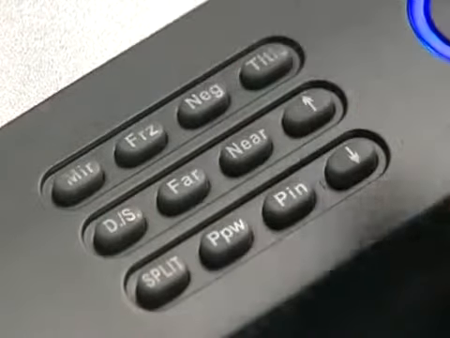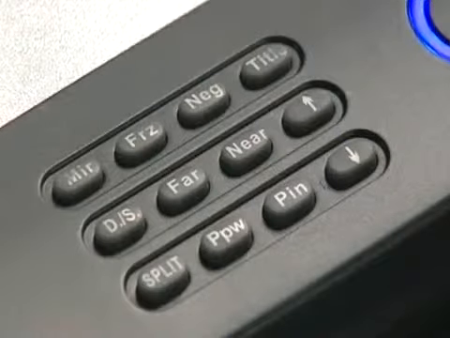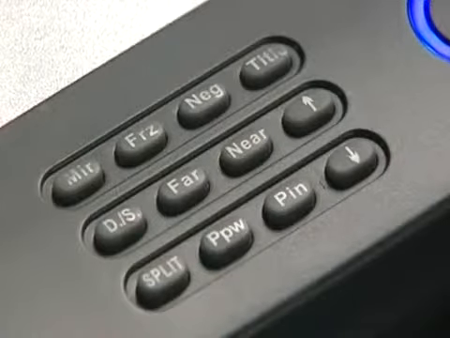The negative button turns an image from its positive to its negative form. So I can use it to reverse text from being black on white to white on black, or to put a negative on there and turn it back into a positive.